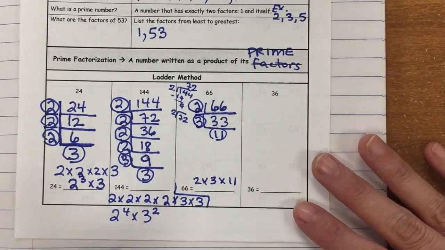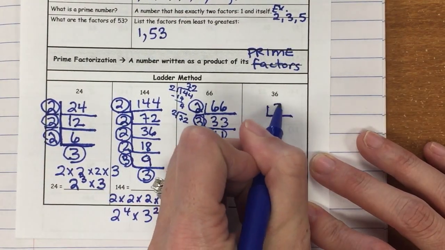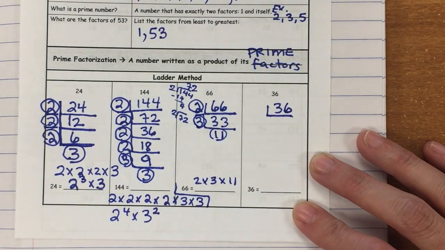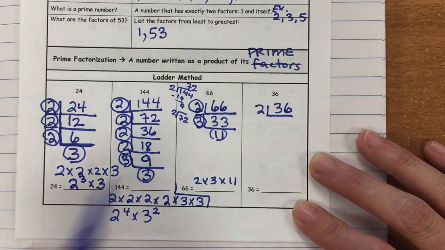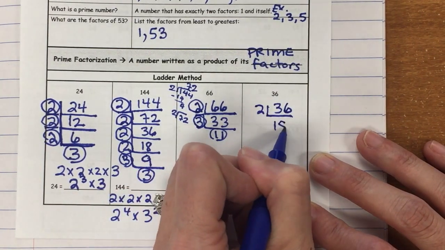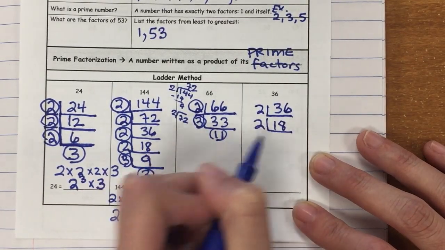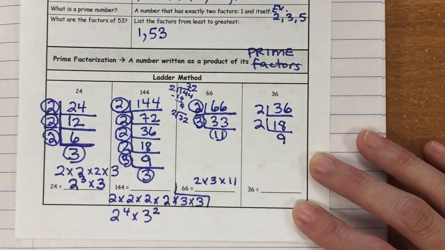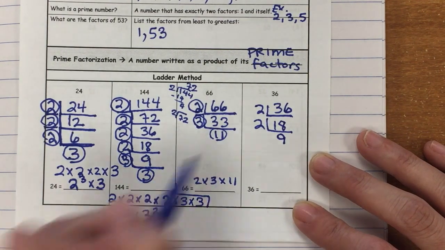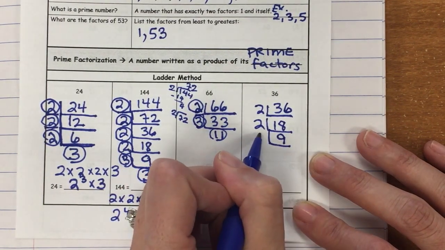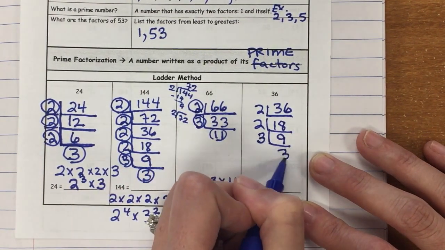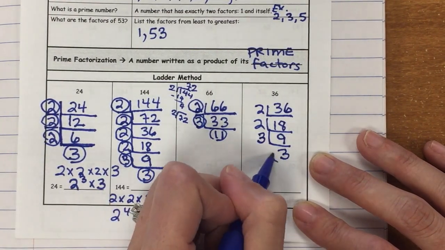Let's do 36. So again, what prime number goes into 36 on the outside? I can start with 2. I can also start with 3. That's fine. Doesn't matter, as long as it's a prime number. 2 into 36 goes 18 times. I got to do it again. 2 into 18 goes in 9. Again, it's 3 this time. 3 into 9 is 3, I end up with all prime numbers.